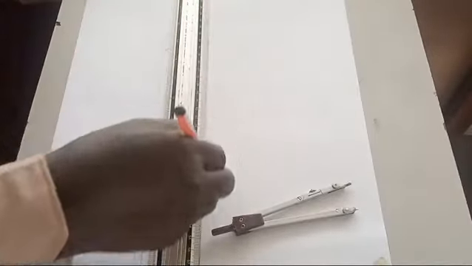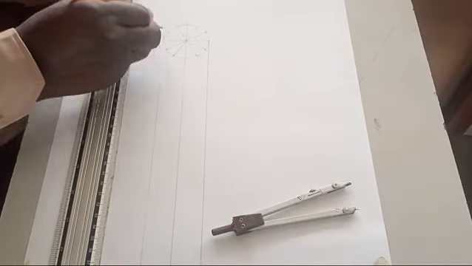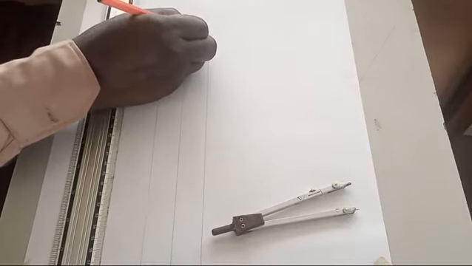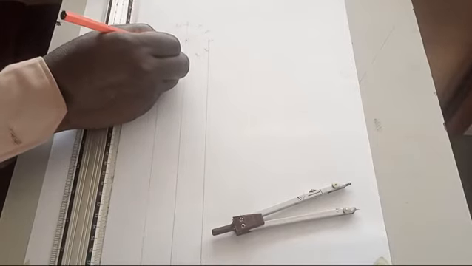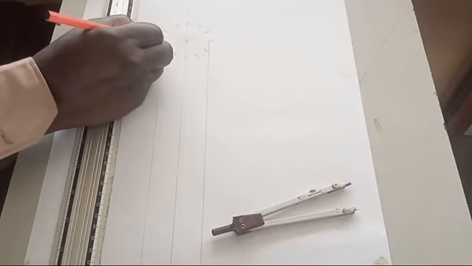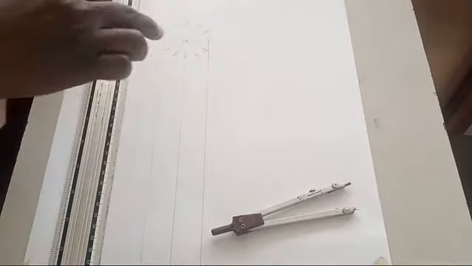Then we draw a horizontal line from the top and from the bottom, here and here. Now let us label these places as 1, 2, 3, 4, 5, 6, 7, 8, 9, 10, 11, 12, and back to 1. Now we need to get the circumference of the circle to know the extent it will go.